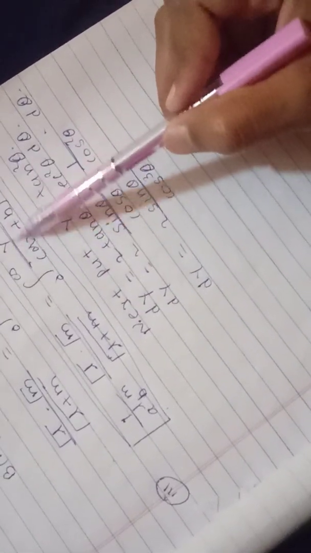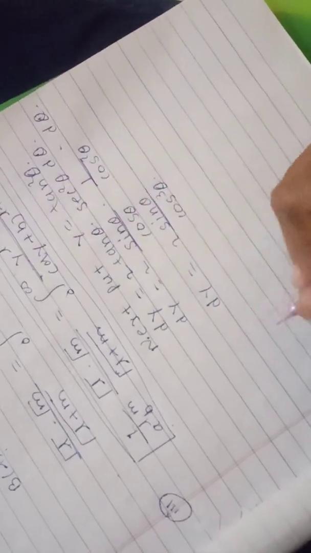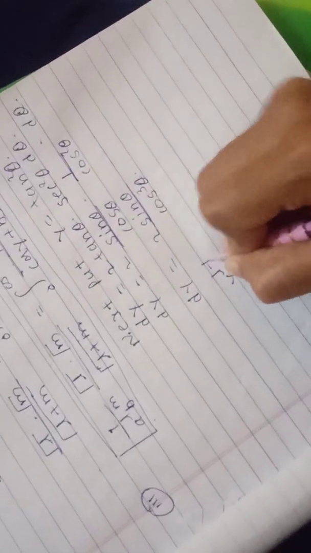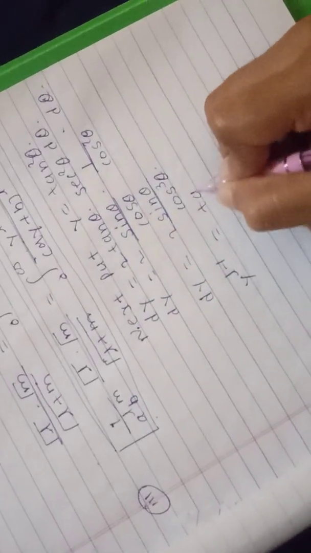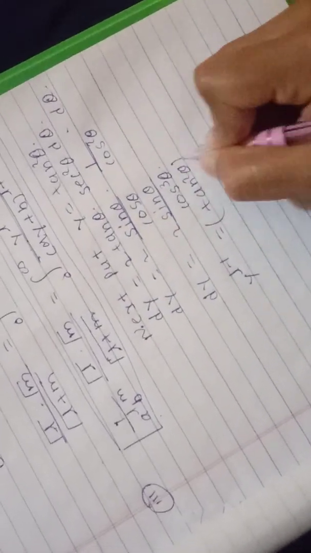Then here we also have y raised to l minus 1. Then y raised to l minus 1 is (tan square theta) raised to l minus 1.